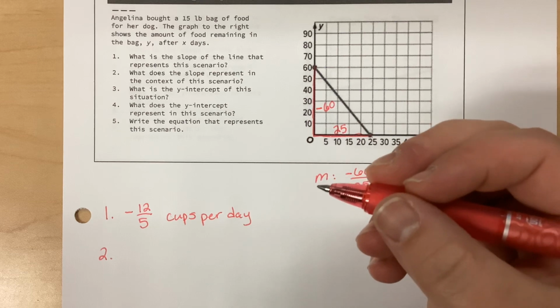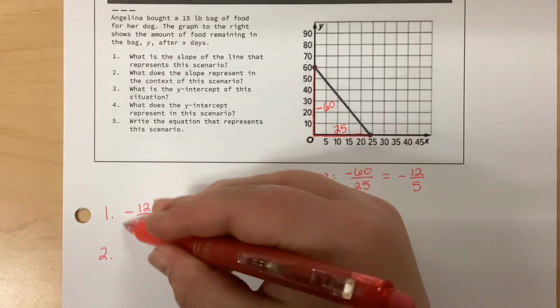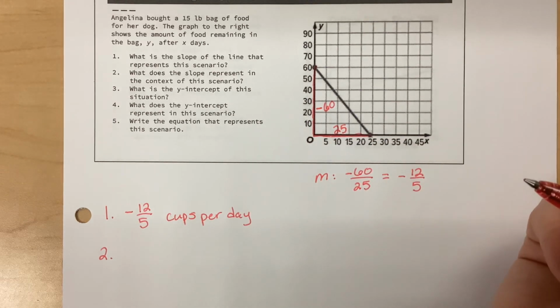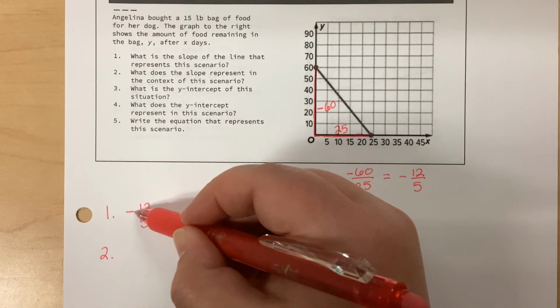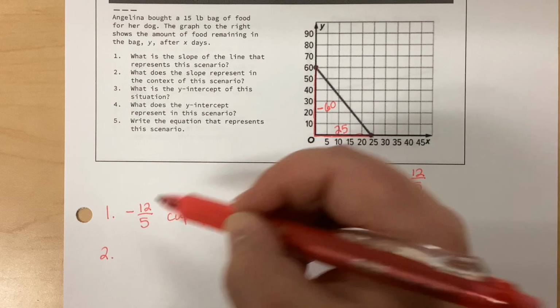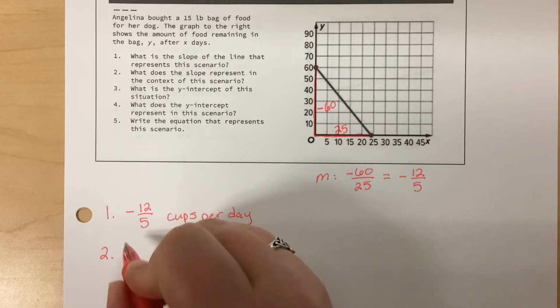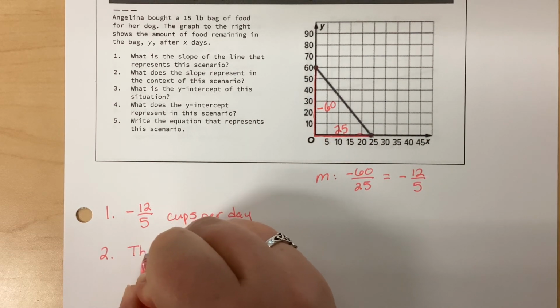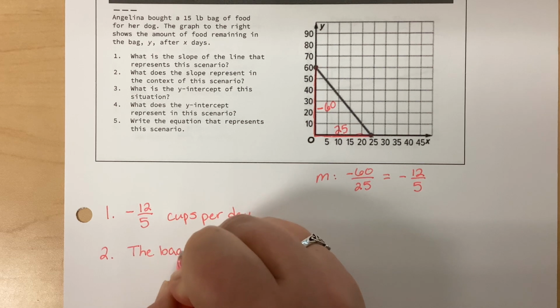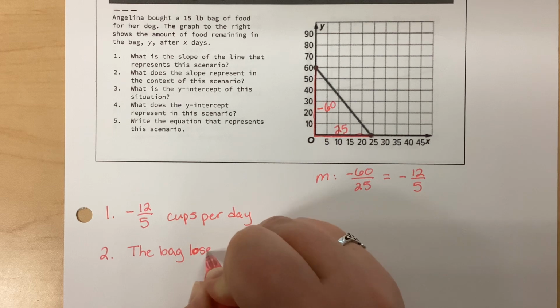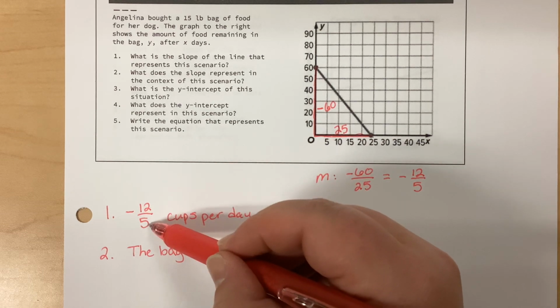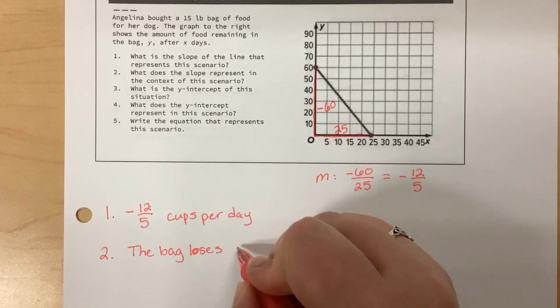So let's talk about how we can use our fraction here to say what it means in terms of the problem. Now remember, it's always y over x. And I know that it's losing 12/5 per day. So I'm going to say that the bag loses, and then it's y over x, so it's 12 cups.